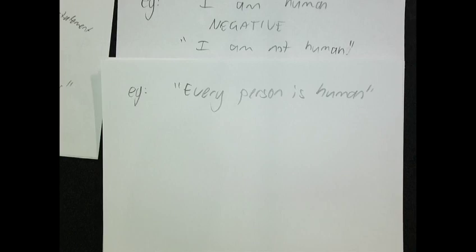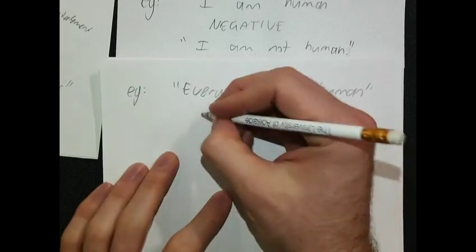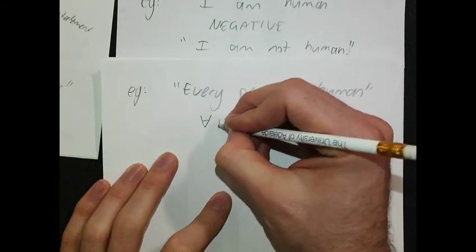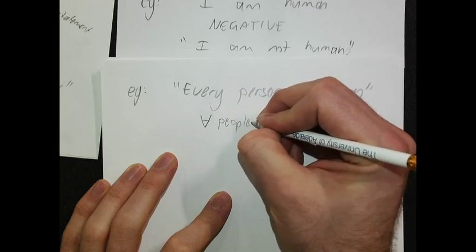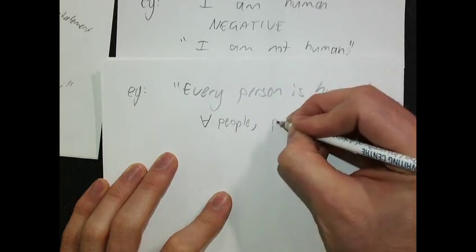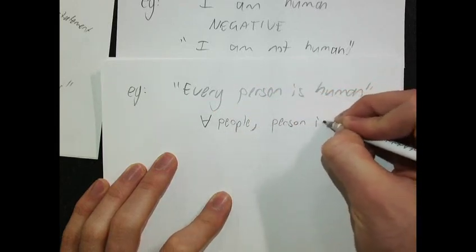And the best way of thinking about it is in terms of sets. There is a set of people, and they are all human. That's what this statement says. So in maths, this would say, for all people, the person is human.